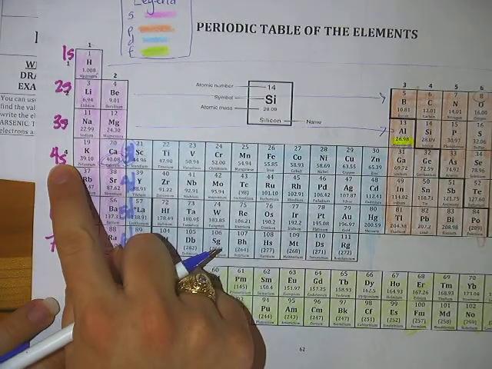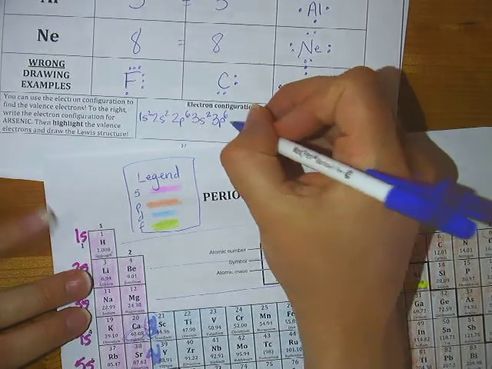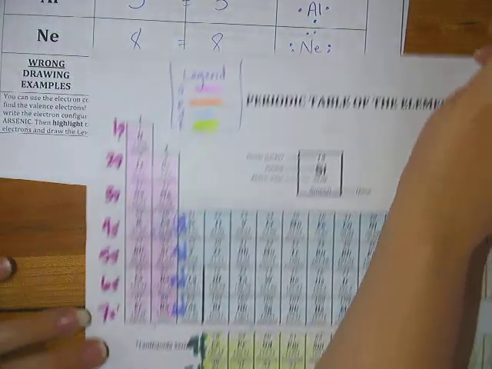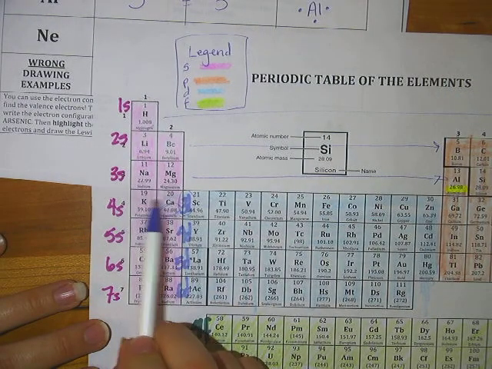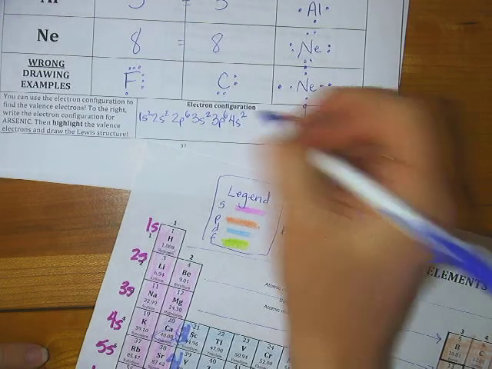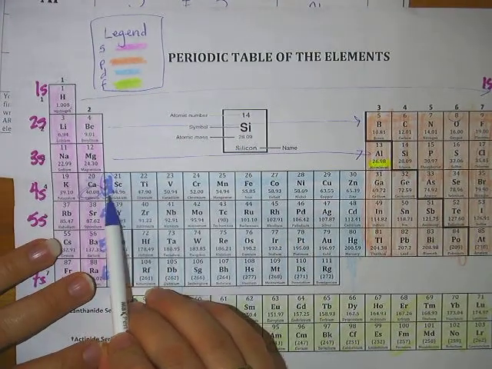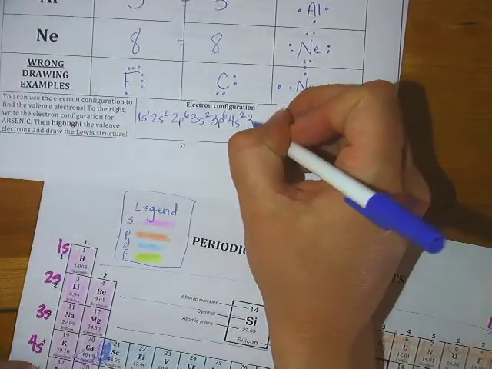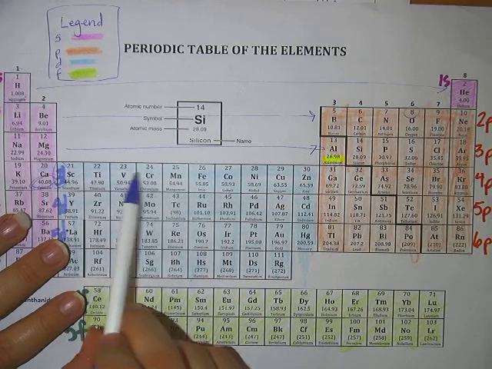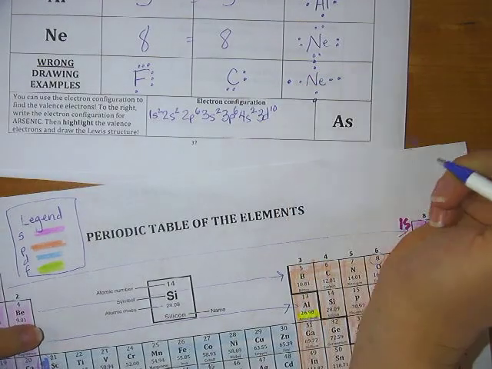Next row is 4s, so I'm going to write 4s. How many elements are in the 4s? There's 1, 2, so I'm going to write a 2. Still not done. Next section is 3d, so I'm going to write 3d. How many are in there? 1, 2, 3, 4, 5, 6, 7, 8, 9, 10. Put a 10.